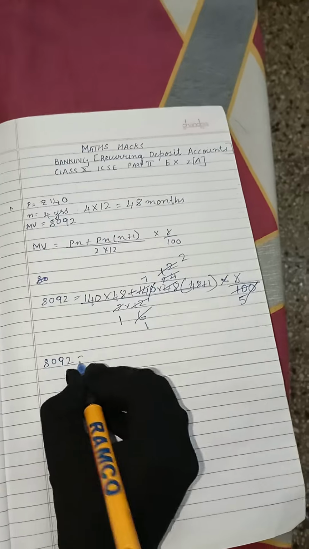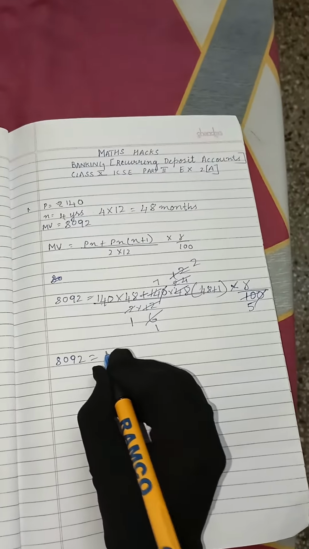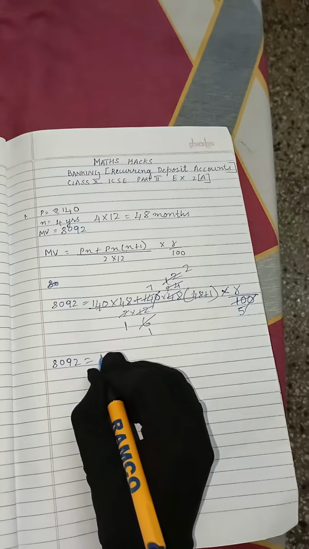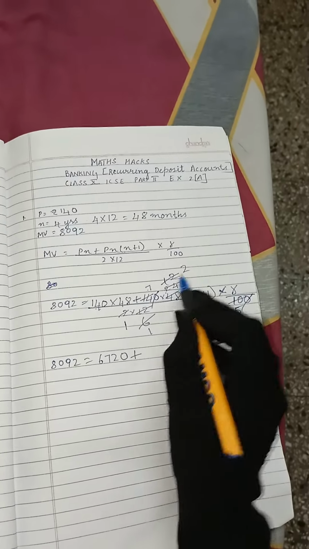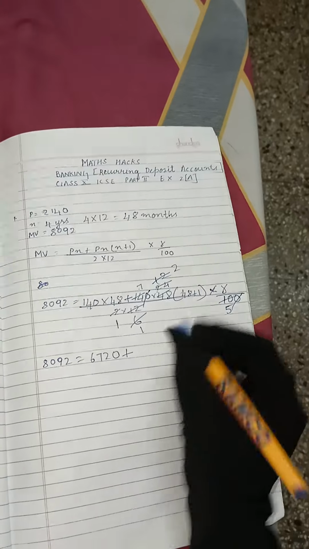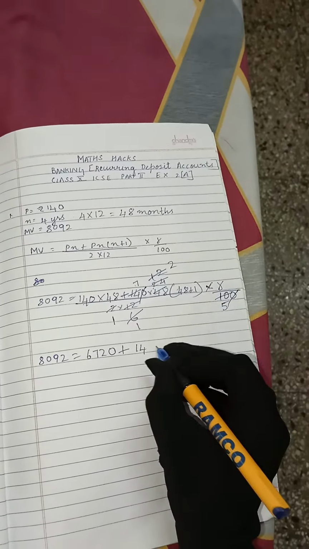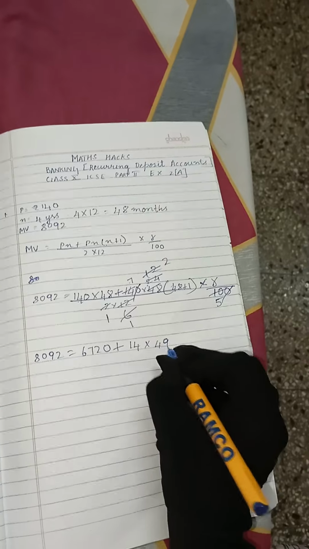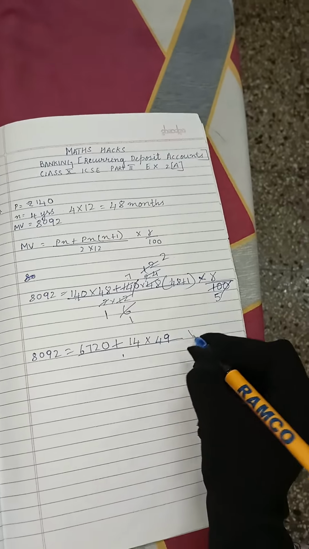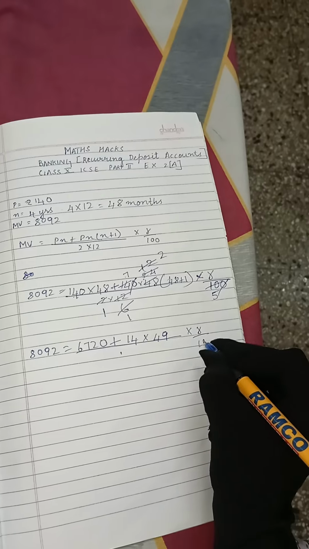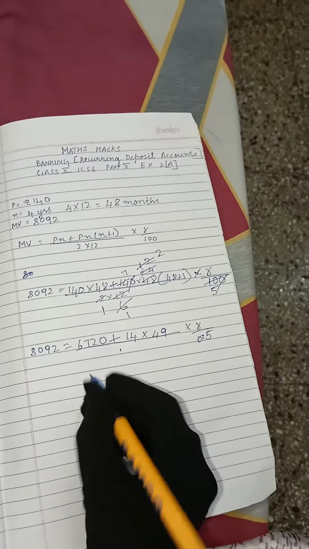8092 as it is. 140 into 48 gives you 6720, right? 6720 plus 7 2s are 14, right? We'll write a 14. 48 plus 1 gives you 49. We'll write a 49. By nothing, right? 1 only. Into R by 100, R by 5. Not 100, R by 5.